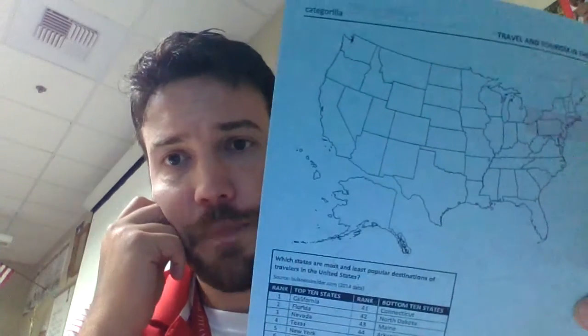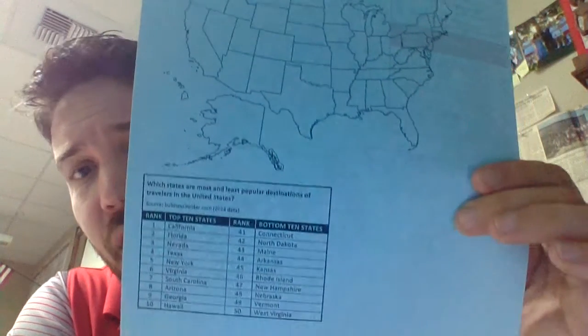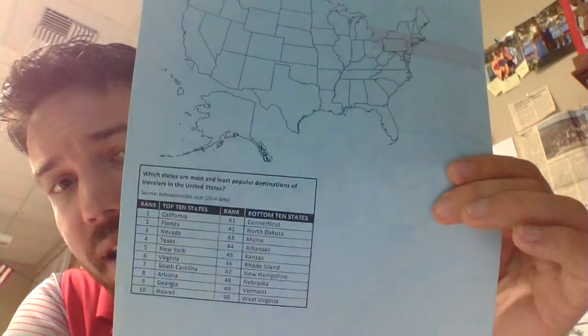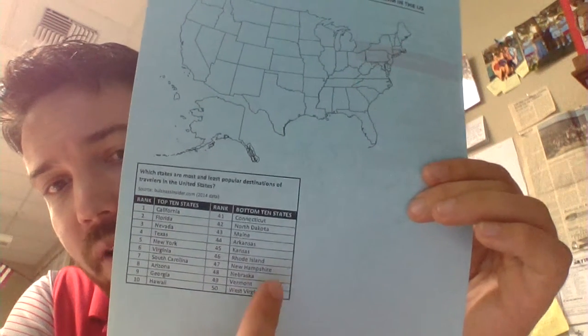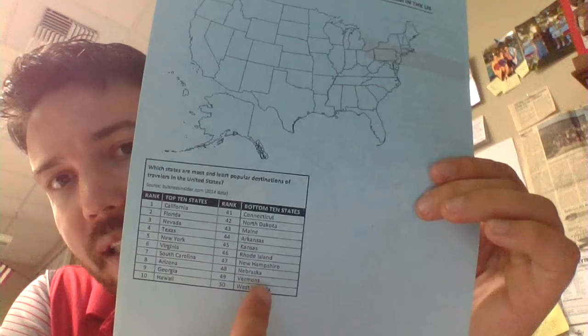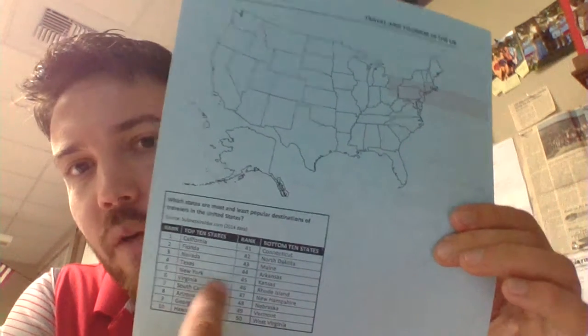The first thing you're going to do, though, before we start speaking the same language, is fill in this sheet. This sheet is your homework for tonight, and it measures travel and tourism in the United States. You'll notice that there are two categories. There are the bottom 10 states that people want to visit and the top 10 states that people want to visit.